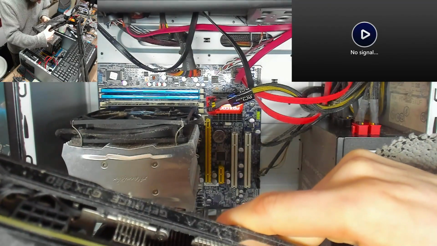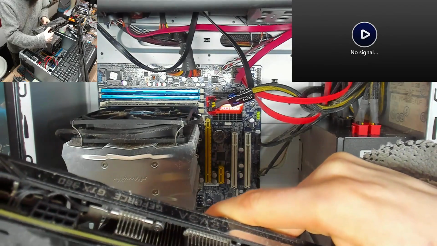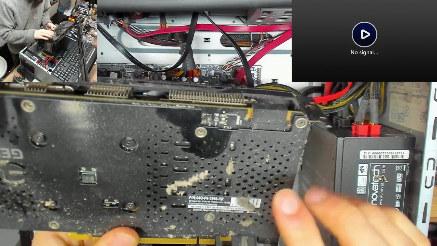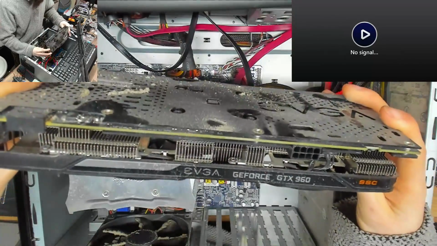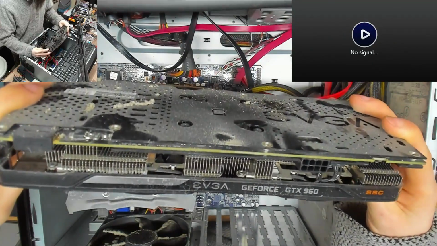Let's see. It says 04G on it, so I'm guessing it's a 4 gig 960. I like EVGA cards, to be honest. I use one at home. I like them.